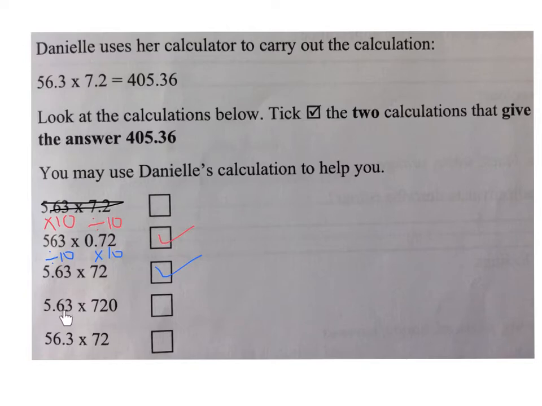5.63, well, they've divided the original number there by 10. So I need them to multiply 7.2 by 10, but they haven't. They've multiplied it by 100. So they don't balance out. I'm going to rule that one out. And my last statement, 56.3 has stayed the same, so I need 7.2 to stay the same, but it hasn't. So the two we've chosen are the two correct ones.